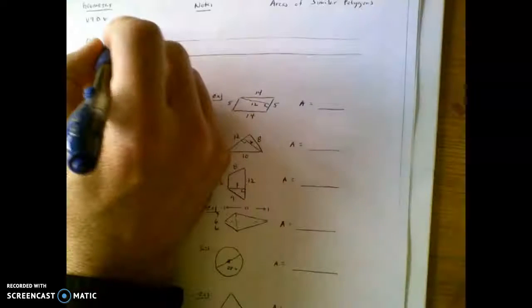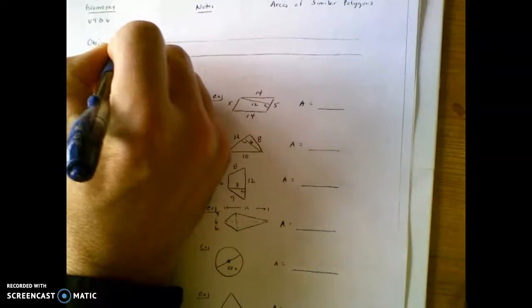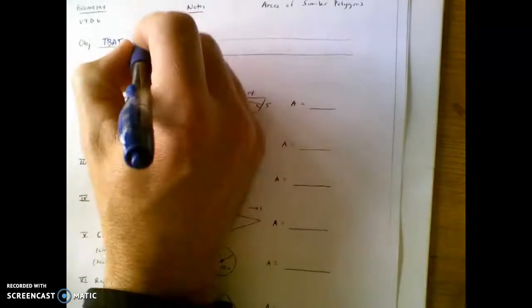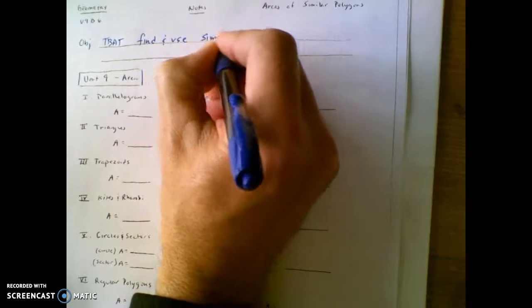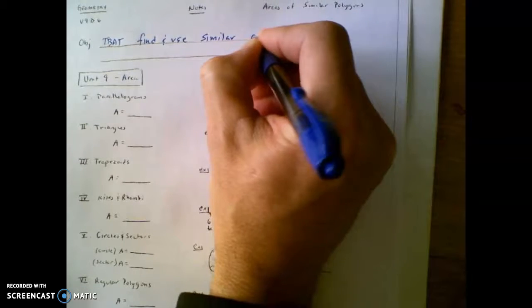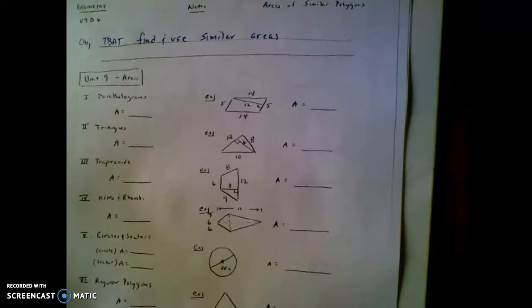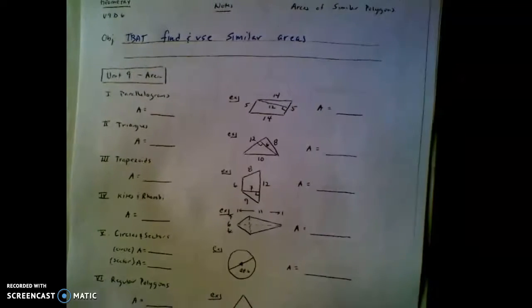Alright, objective for the day is to be able to find and use similar areas. And I'll show you what I mean by that. But first, a review of everything that we've done so far.